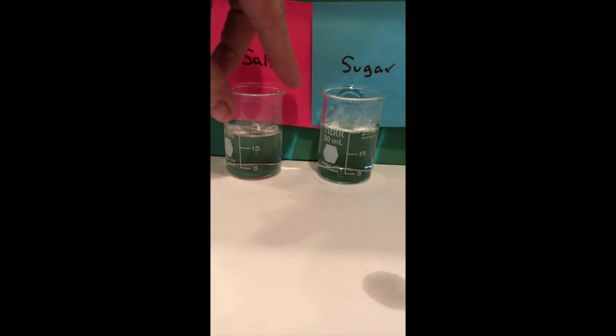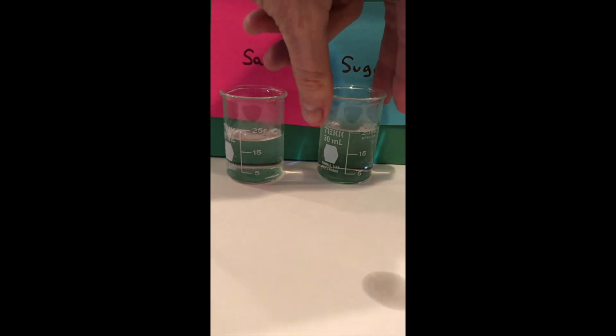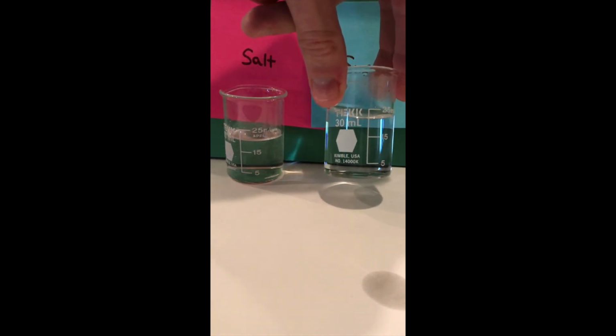So if I go ahead and pick this up, you can see that all the salt is now dissolved and all the sugar is dissolved.